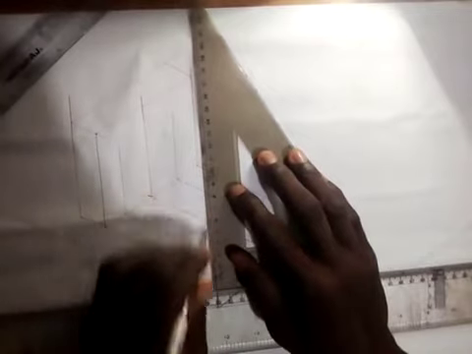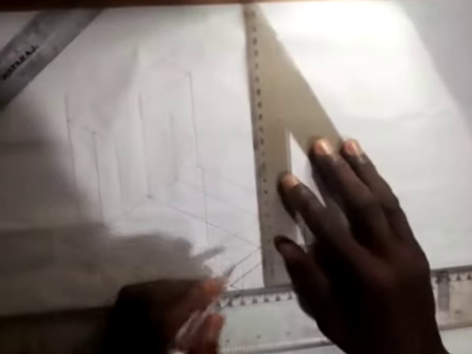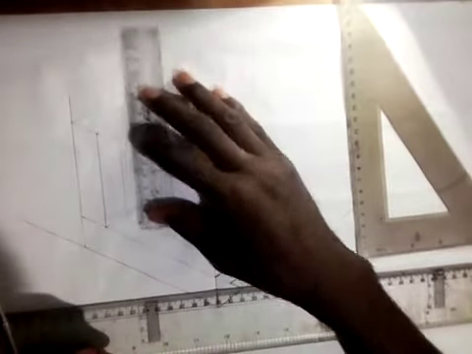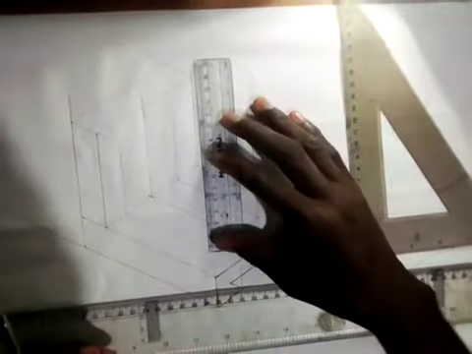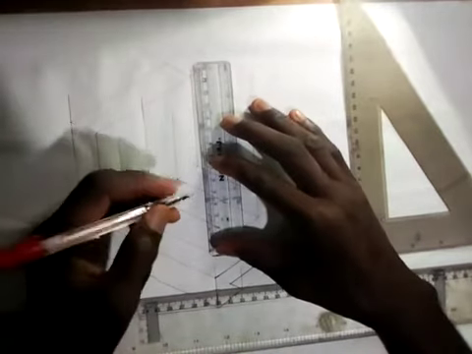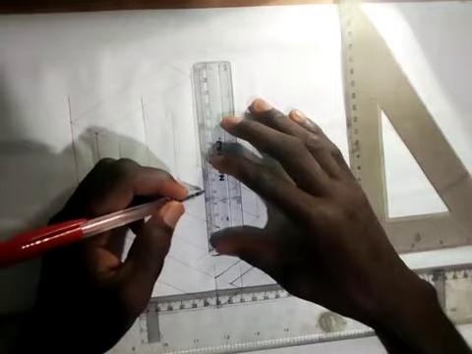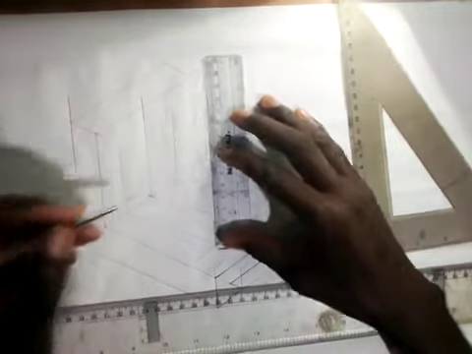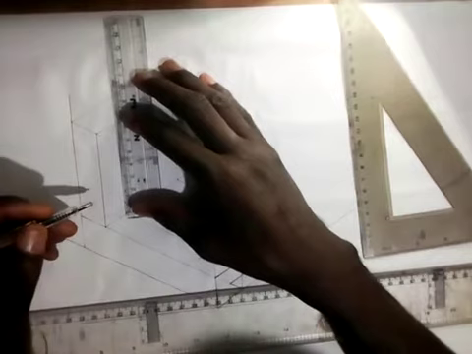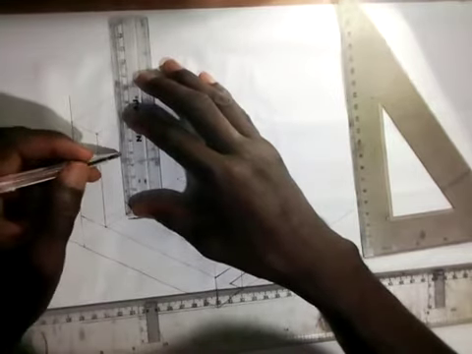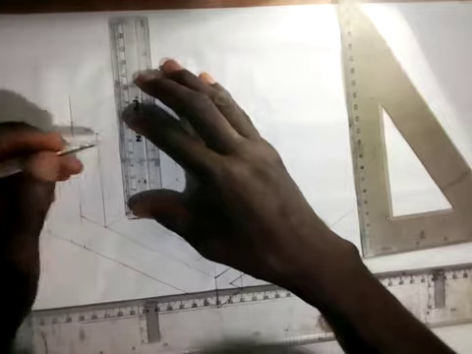I will draw a vertical line, and here also I will draw a vertical line at this point. All right, so then I will now take a measurement of 50 millimeters. So 50 millimeters. Just let me form a square here. From here, 50 millimeters. So this is 50 millimeters. Here I will also take 50 millimeters. So this is 50 millimeters for me to form the square.